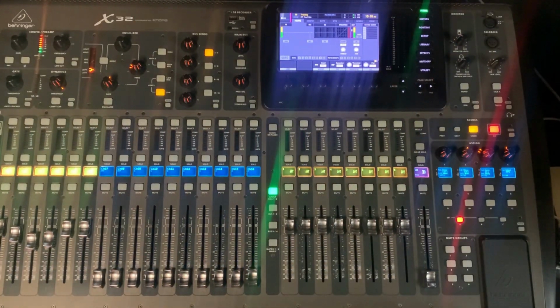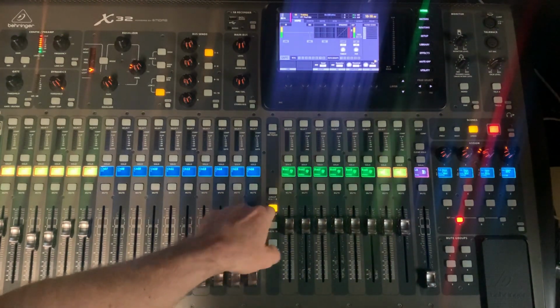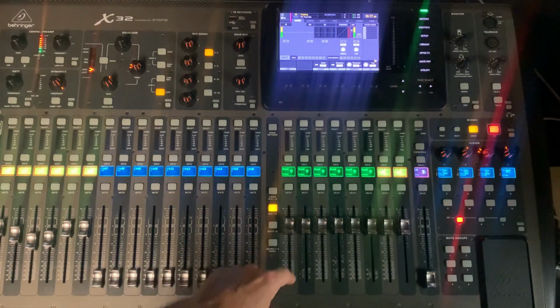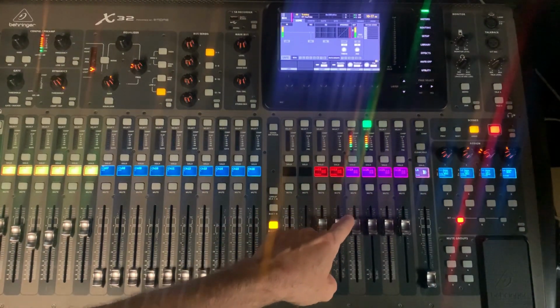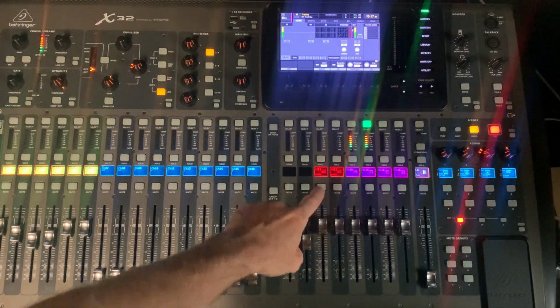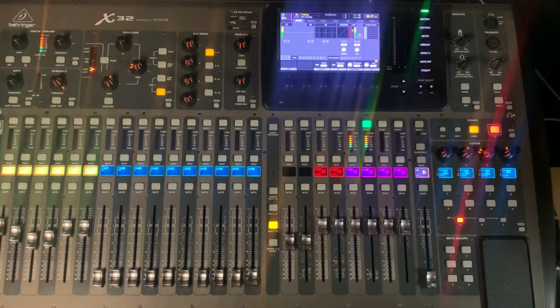So I'm going to take you to the console, show you a quick example of this and how to fix it. All right, what is effects back, you ask? Effects back is when I come down here and I look at my buses. Nothing major over here on the right just yet, but when I get to my bus sends for my effects racks, you can see that I'm pinned right here on my meters.